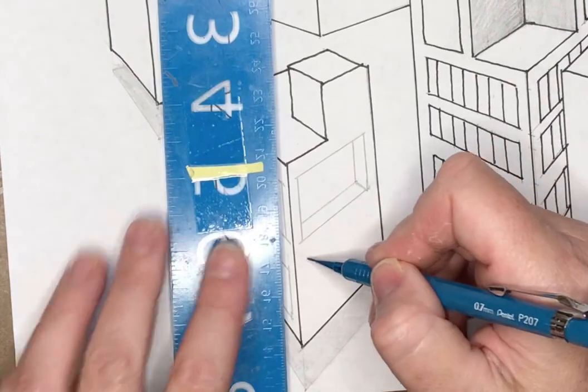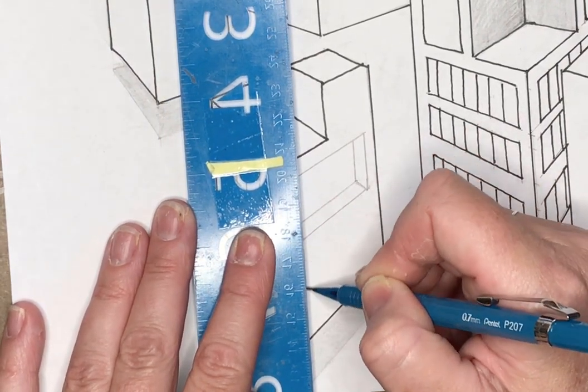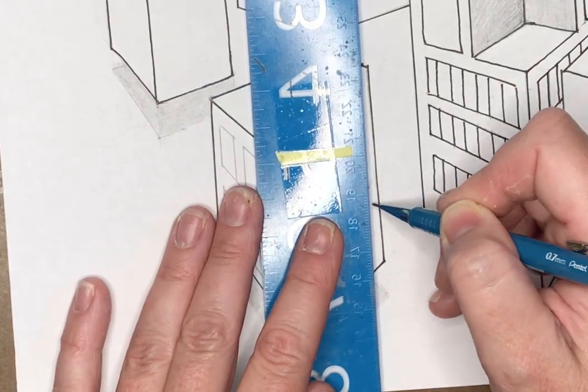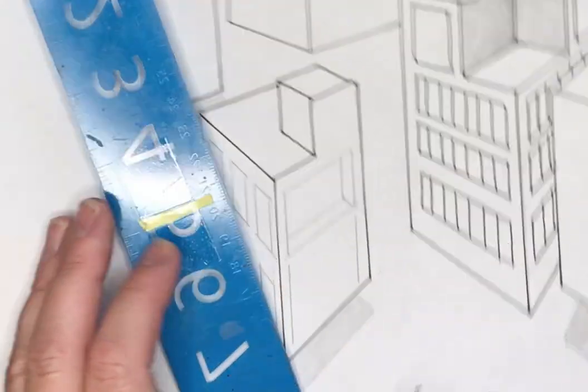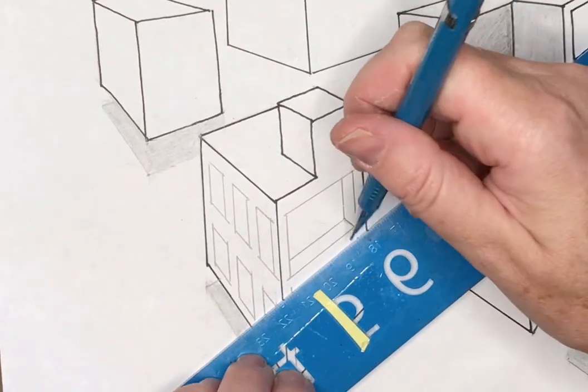So let me put in another one. So I'm gonna line these up so they line up together. That's the trick is, you know, these windows on buildings line up together, right? You don't want one really tiny, one really small. You want it to look like it goes together.